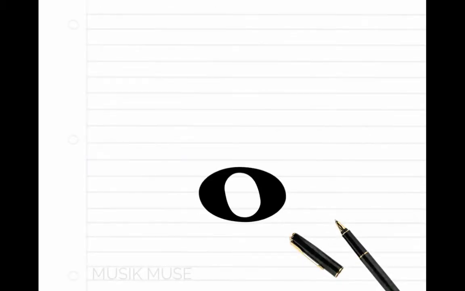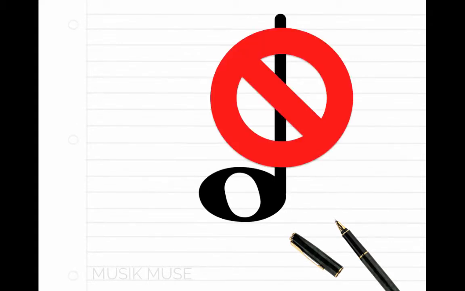This is a whole note. As you can see, so far, this is the only note without a stem. I like to think of it as a hole in the ground. The whole note receives 4 counts or beats.